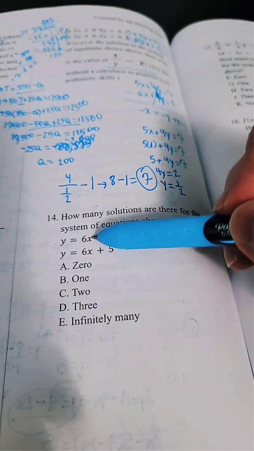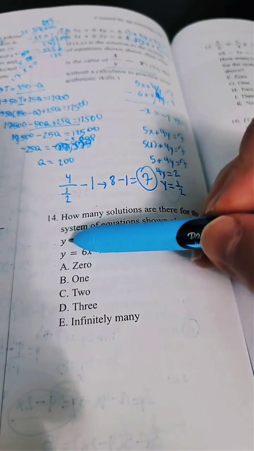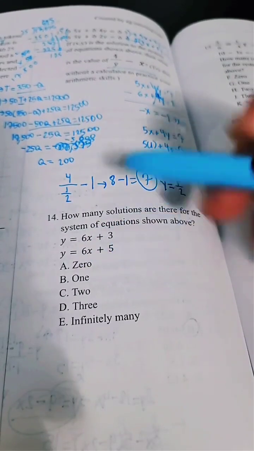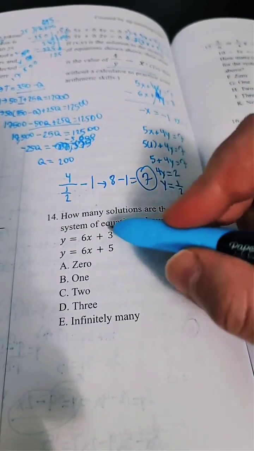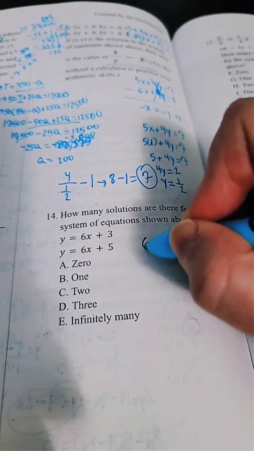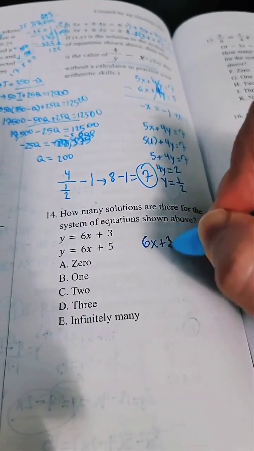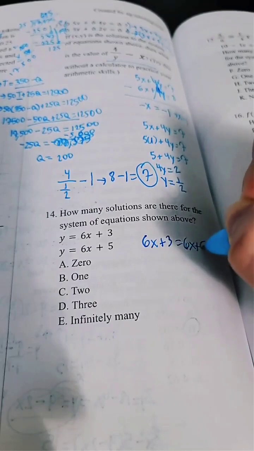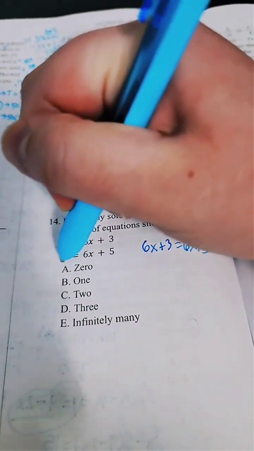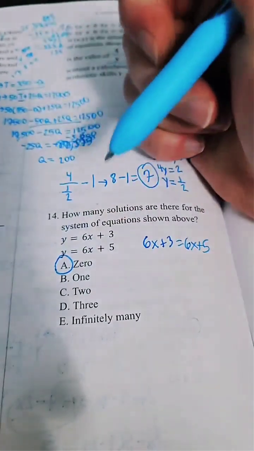They're saying that 6x plus 3 has to give you y, and 6x plus 5 has to give you y. Remember, if these were a system of equations, they would have to have a point of intersection. They would have to intersect. So at some point, 6x plus 3 would have to equal 6x plus 5, which is impossible. That's never going to happen. So there would be 0 solutions to that system.